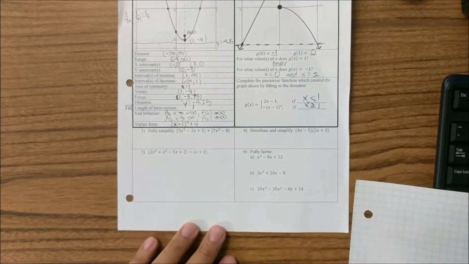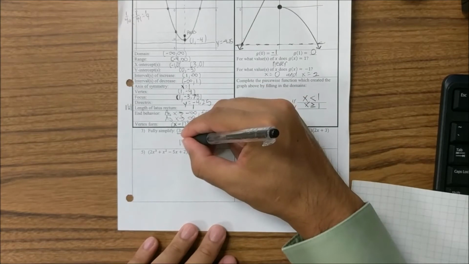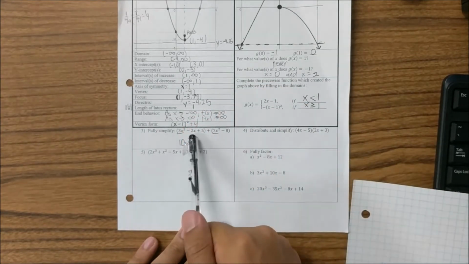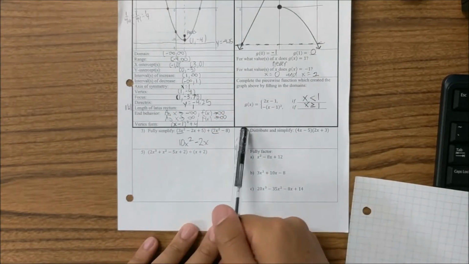Fully simplify, so we just need to combine like terms. 3x squared plus 7x squared is 10x squared. Negative 2x has nothing to pair with, so we just bring it down. 5 minus 8 is negative 3.